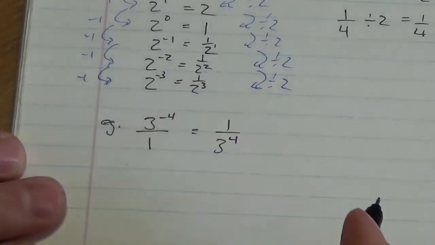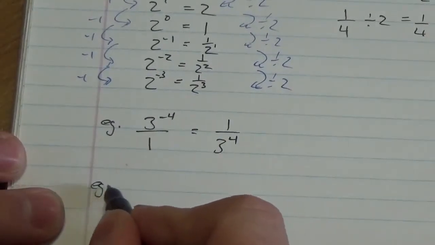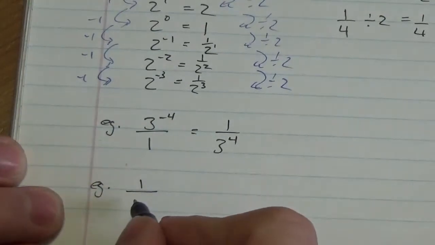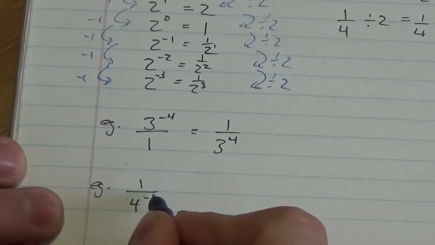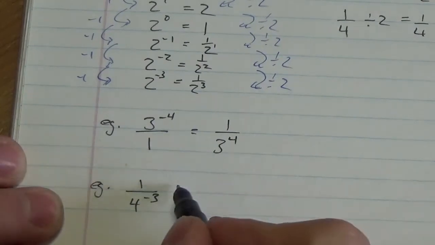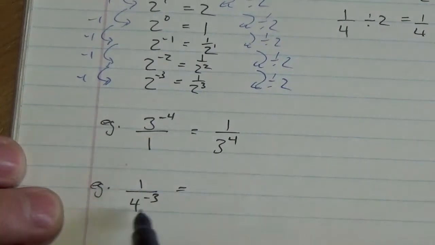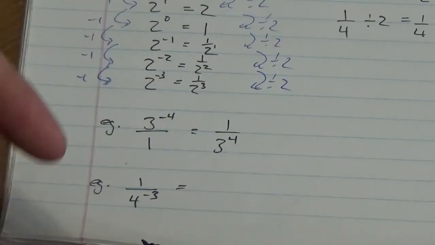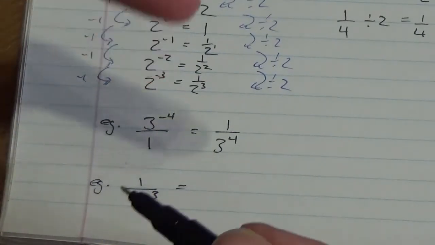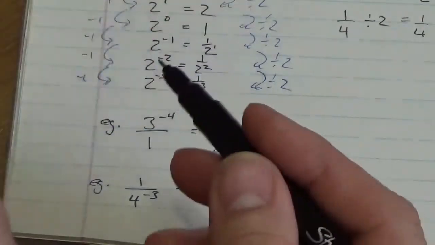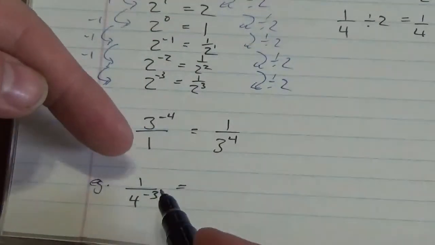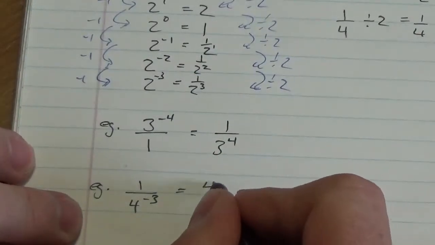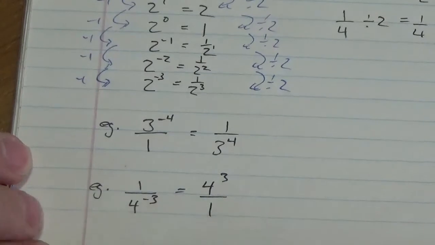And by the way, that would be true if it was in the denominator to start off with. Let's say, for instance, that I'm dealing with 1 over 4 to the negative 3. We'll flip that power there a little bit. What that's going to do is move this to the other side. I'm going to reciprocate a fraction. So like if you reciprocate 1/2, the 1 and the 2 flip, and it becomes 2 over 1. I'm going to reciprocate 1 over 4 to the 3. This is going to become 4 to the 3 over 1.